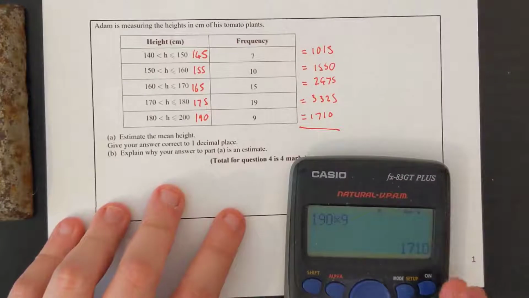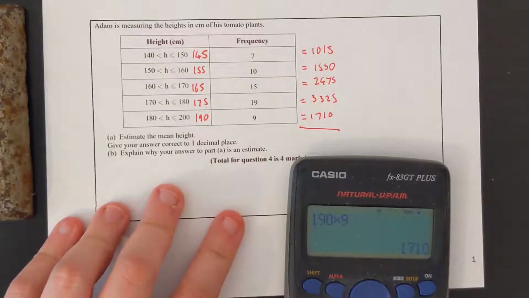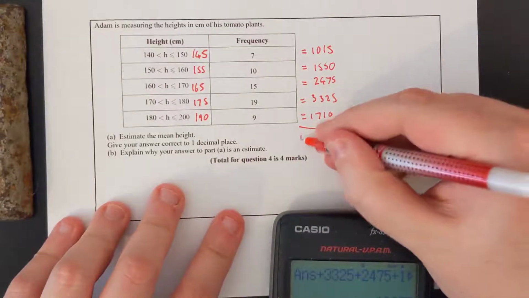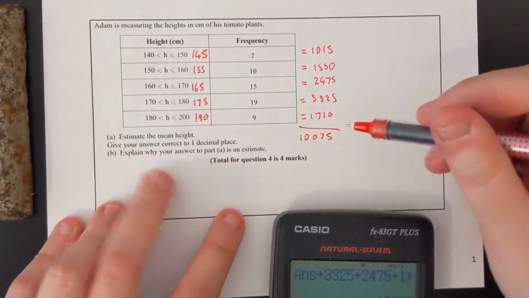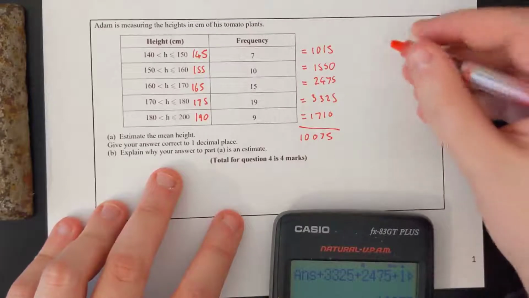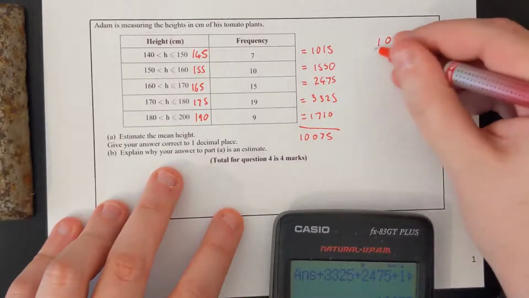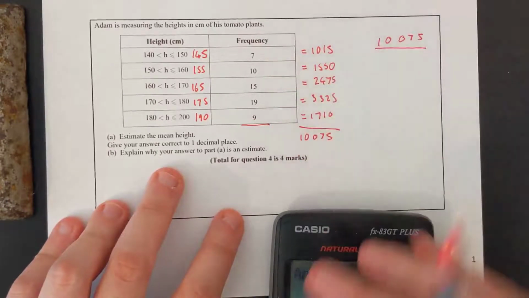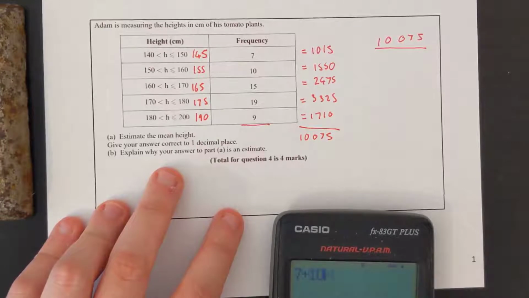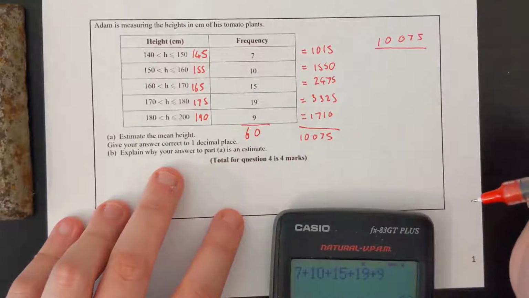So my overall estimated total height is 1,710 plus 3,325 plus 2,475 plus 1,550 plus 1,015, giving me 10,075 as my total height. As I said, my mean will be my total height, 10,075, divided by my total number of heights. In other words, I need to add up all of these frequencies. 7 plus 10 plus 15 plus 19 plus 9, which is 60.